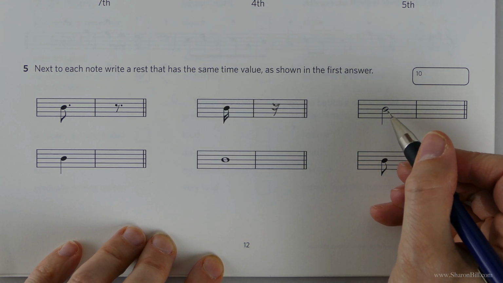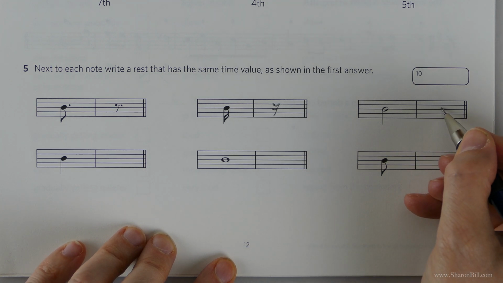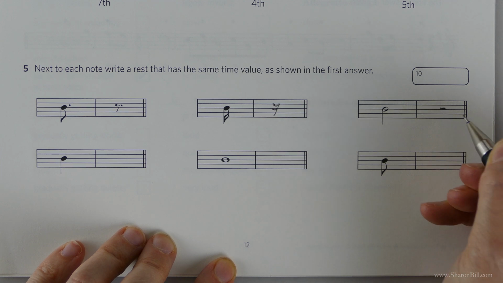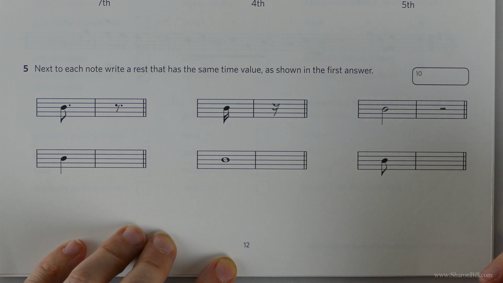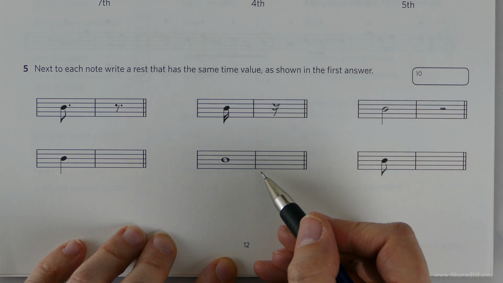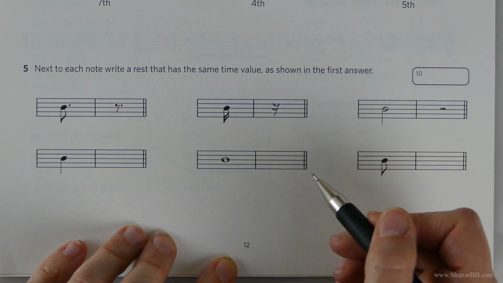Now we have a 2-beat note here, a minim or a half note, and the corresponding rest for that is the one that sits on the middle line, little box that sits on the middle line, not to be confused with the 4-beat rest. So we'll just look at the difference of those and see how to remember those in a second when we get to it.